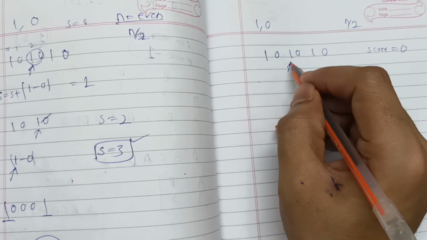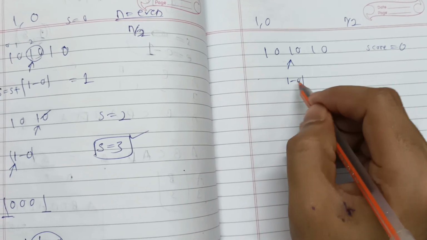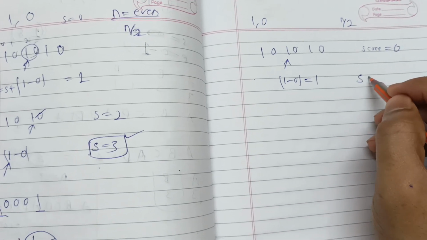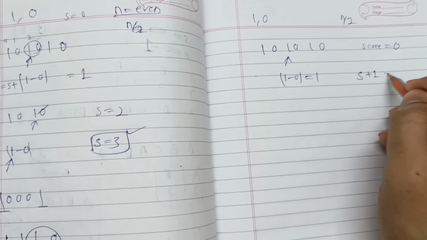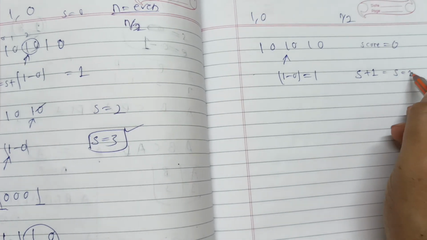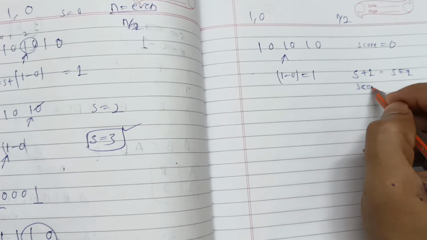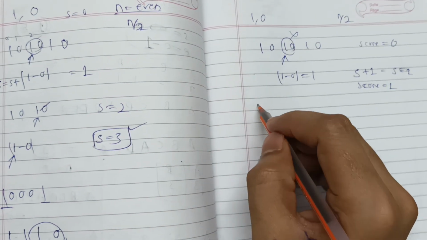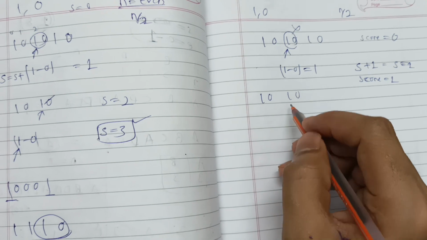If you choose this index, then 1 minus 0 equal to 1, then you have to add plus 1 to your score, then score equal to 1, then you have to delete this, then the array becomes 1 0 1 0.